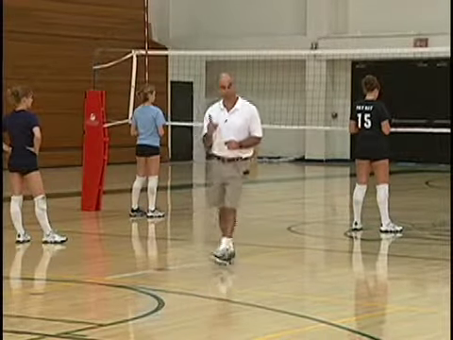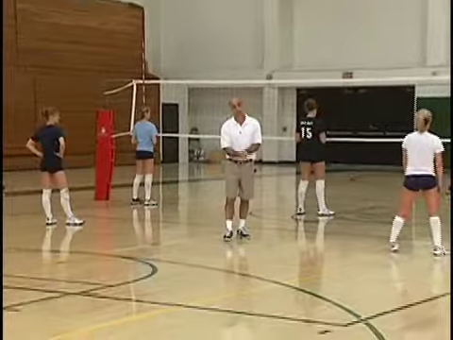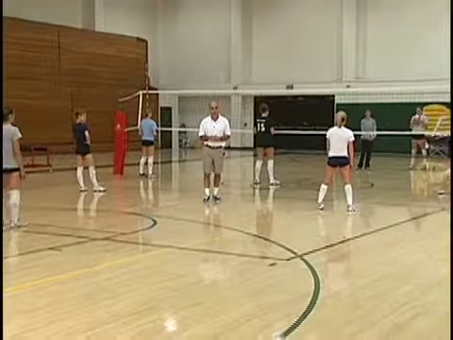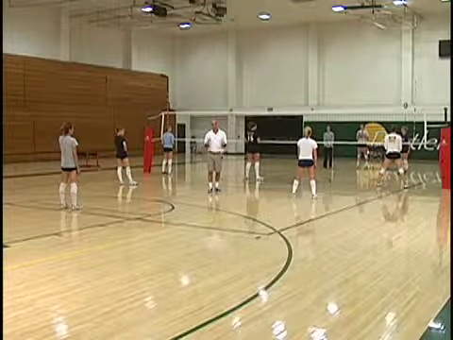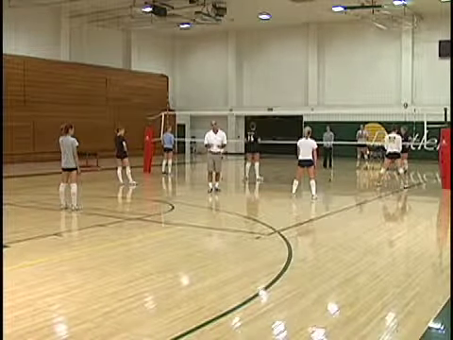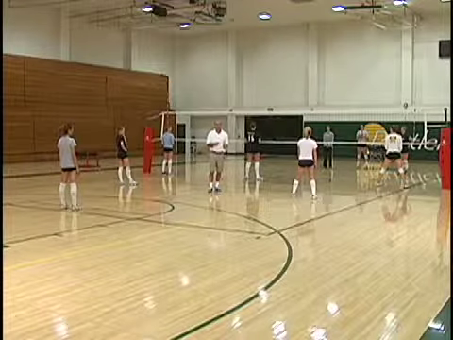On the free ball defense, the definition of it, once again, is the ball's most of the time being bumped over. We want our players getting into position, we want them being down, we want them ready, and our setter is releasing and blocking to the net.